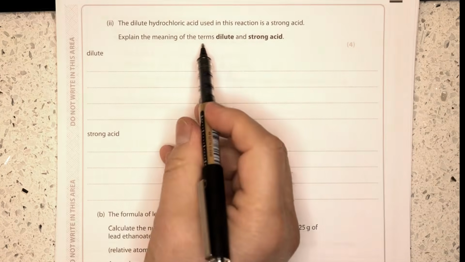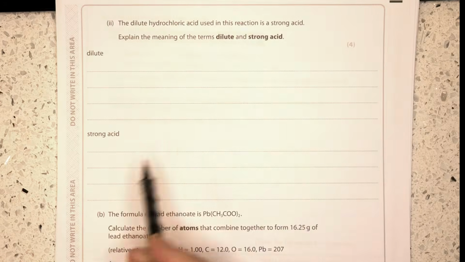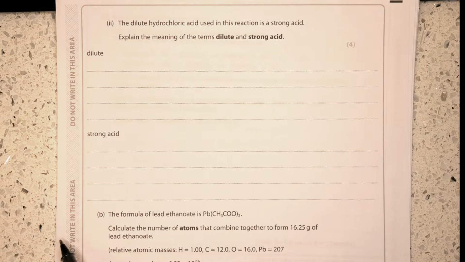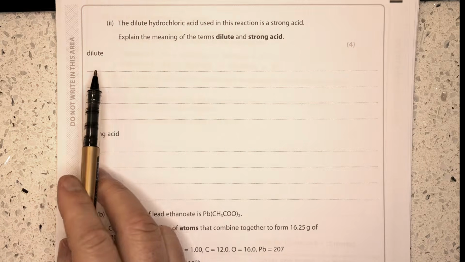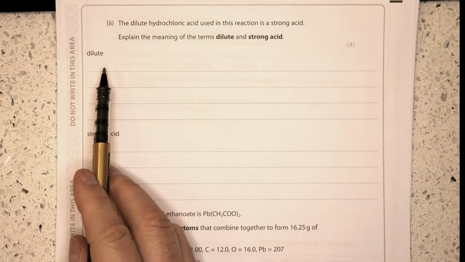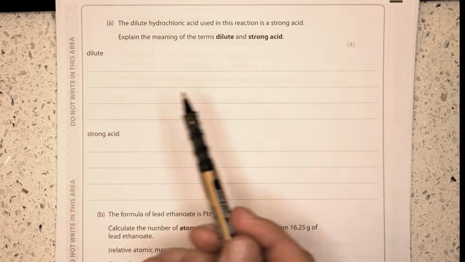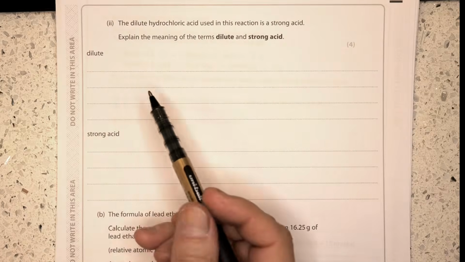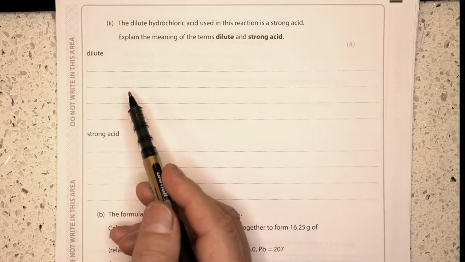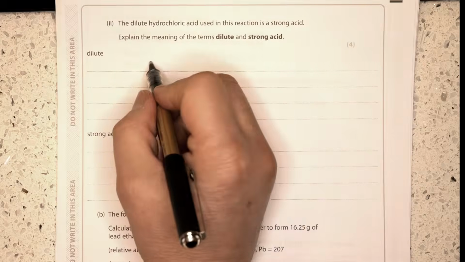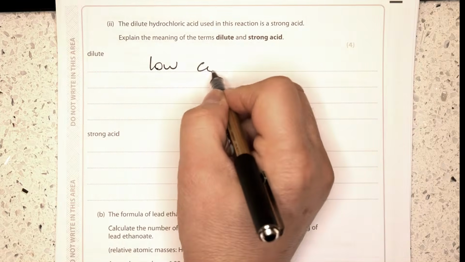The dilute hydrochloric acid used in this reaction is a strong acid. Explain the meaning of the terms dilute and strong. Well, dilute is how much water has been added to a chemical. So if it's been watered down a lot, we say it's dilute. If it's more of the chemical and less water, we say it's more concentrated.